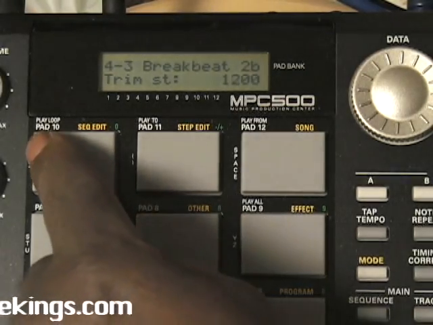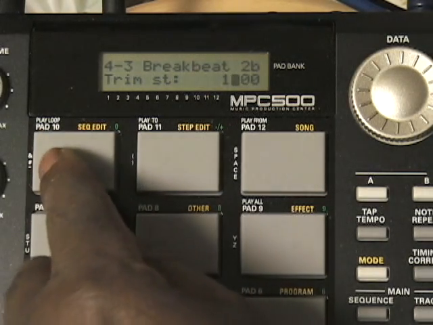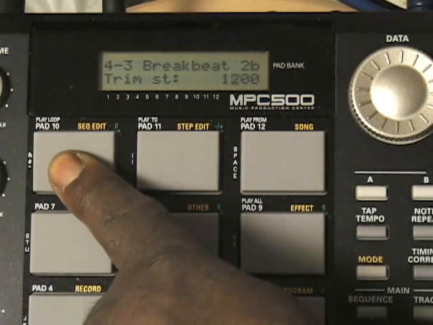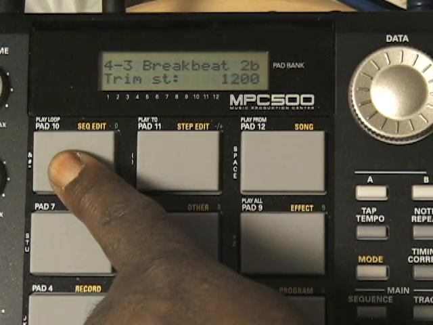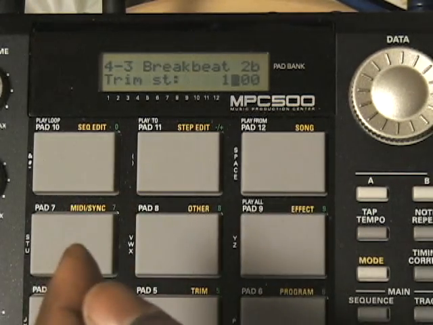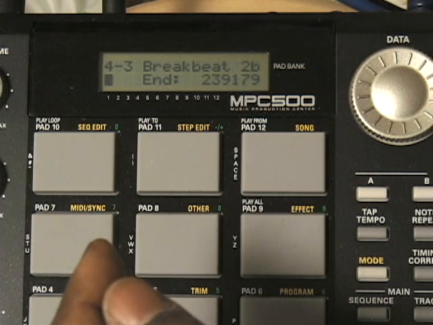Now I'll press this pad here, pad 10. Now in the upper left hand corner it says loop play loop. So my beginning is good, I think. Let's go to the ending. Let's check that out first. Move the cursor back here, and now the end.